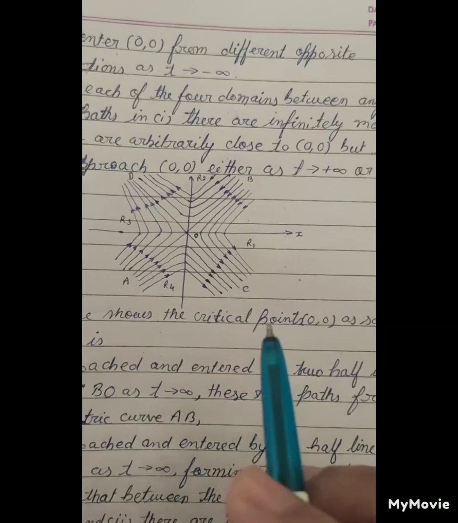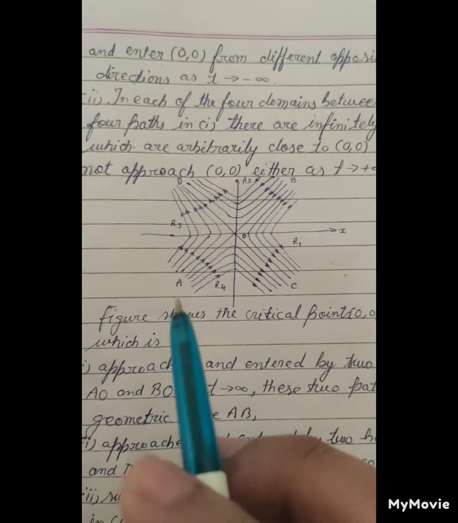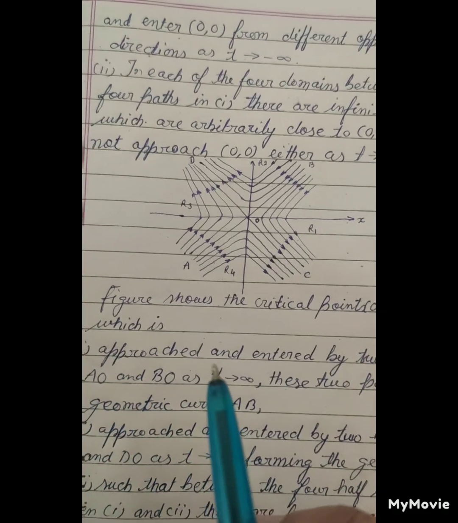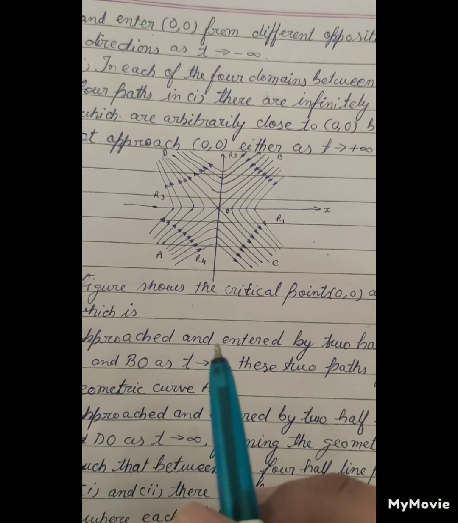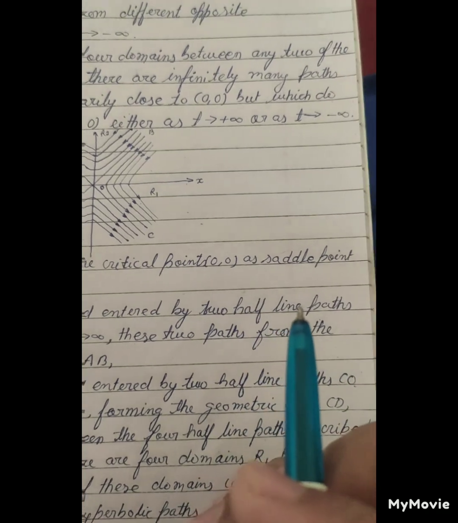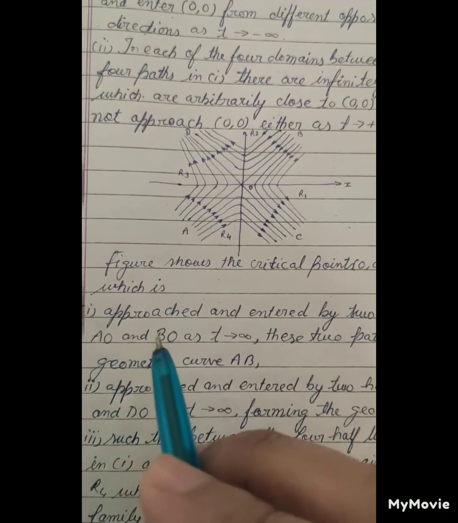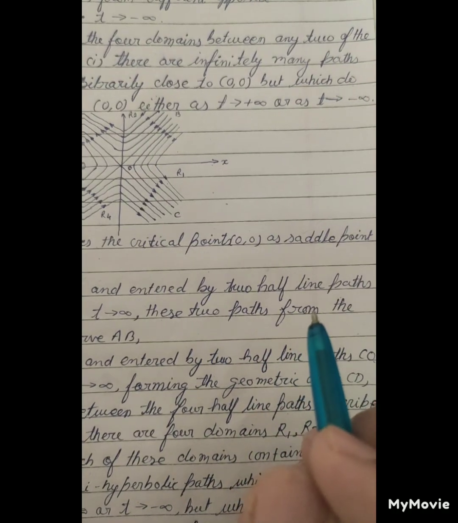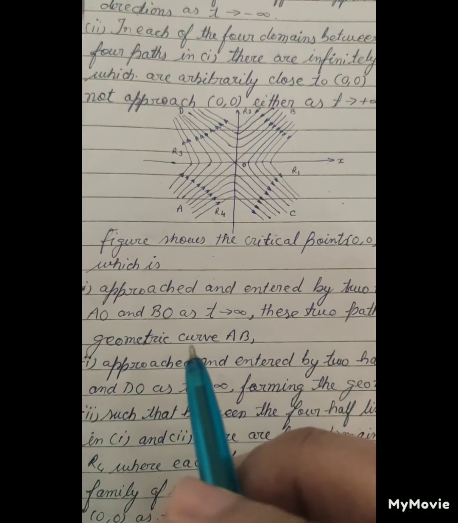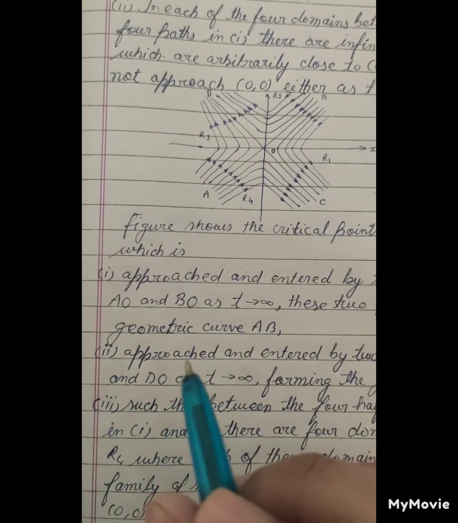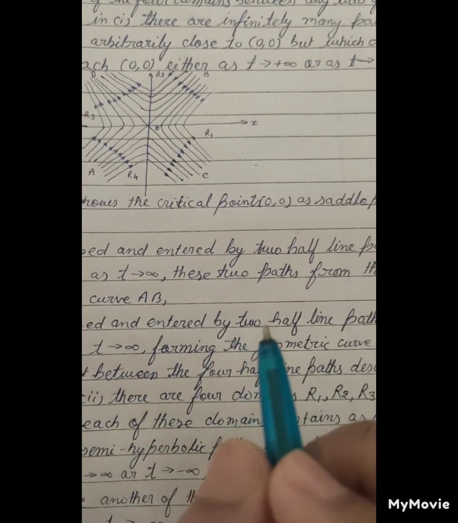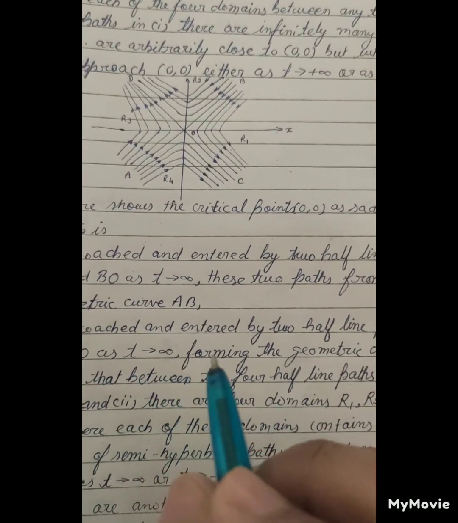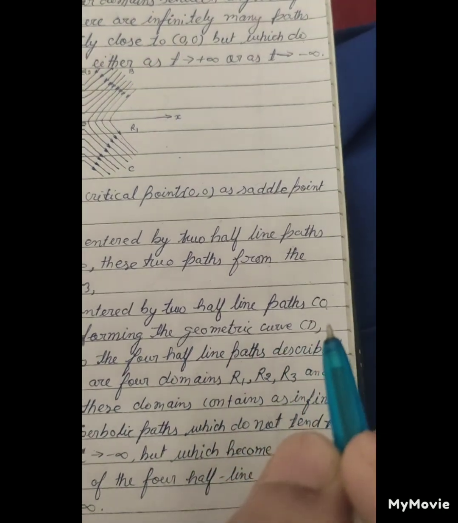Now the figure shows the critical point (0,0) as the saddle point, which is first approached and entered by the two half-line paths AO and BO as t tends to infinity. These two paths form the geometric curve AB. Second, approached and entered by the two half-line paths CO and DO as t tends to minus infinity, forming the geometric curve CD.